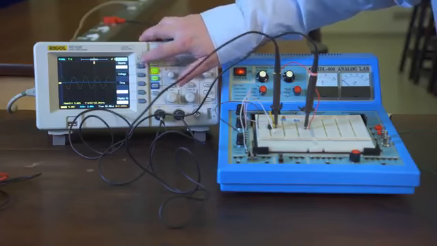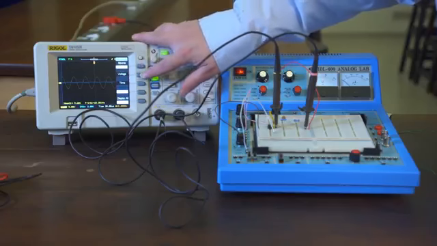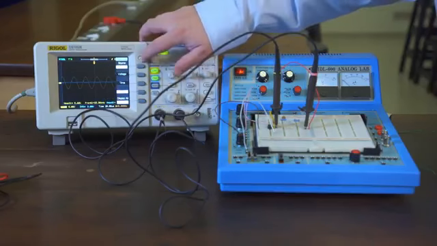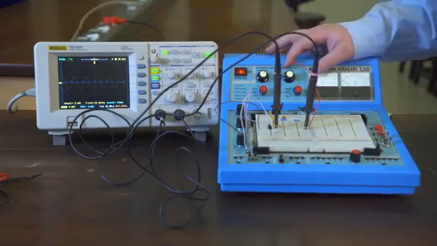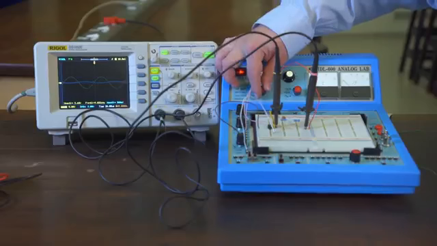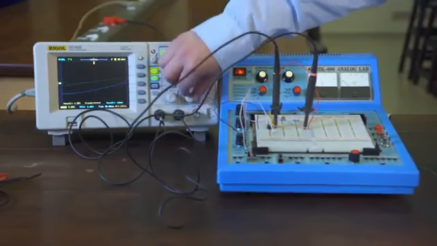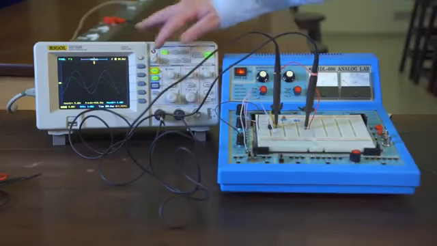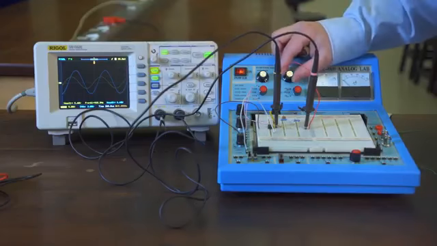And then we want the Vmax of our output. Okay, so I'm going to adjust my frequency until we get our output voltage of roughly 4 volts again.